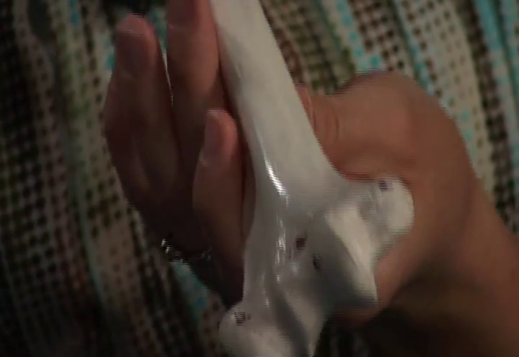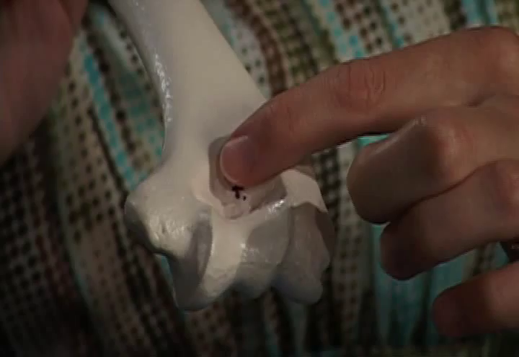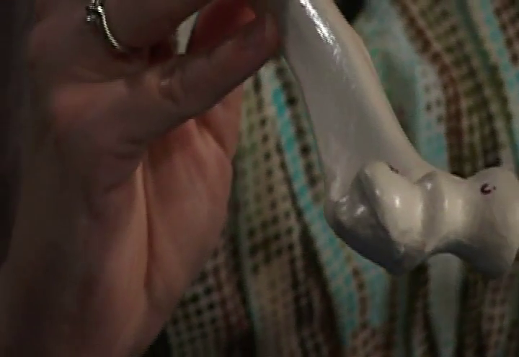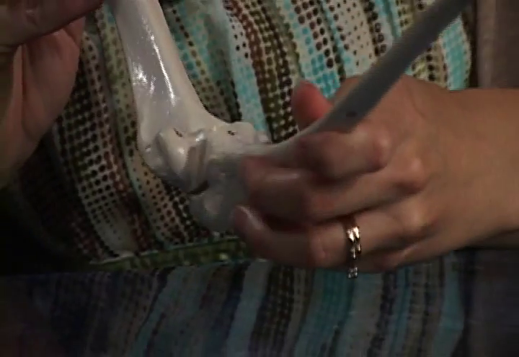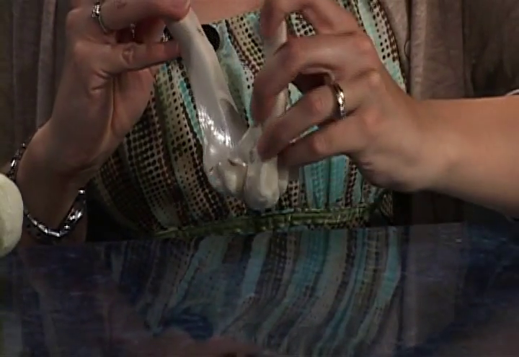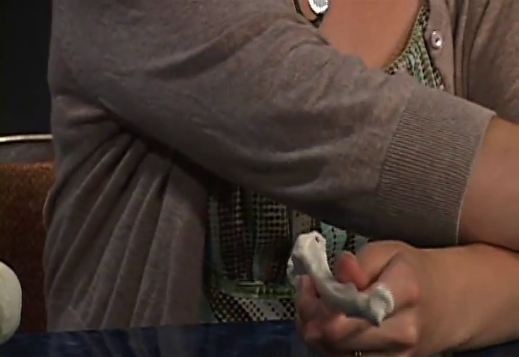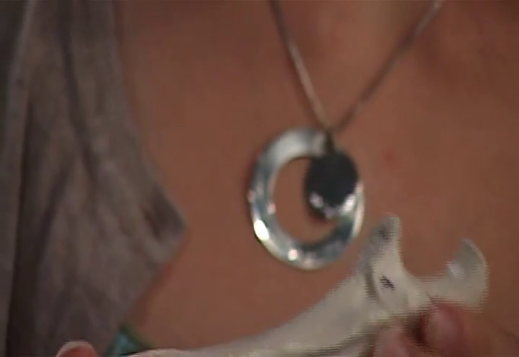As we turn it to the posterior side, we can see the olecranon fossa here. And this is where the ulna is going to articulate. So if we bring the ulna in, you can see the ulna is going to articulate right here. So this is the ulna. I remember the ulna has a U for ulna right here, so that helps you remember the bone.